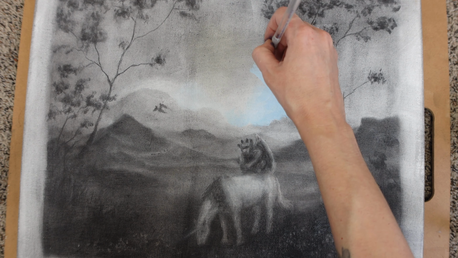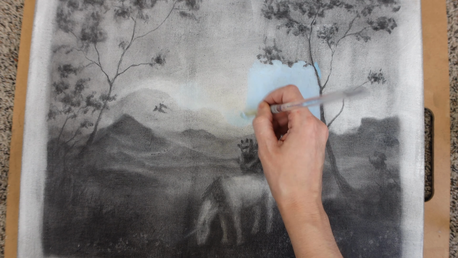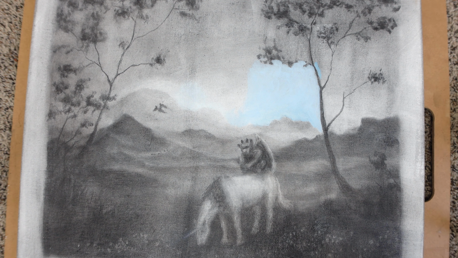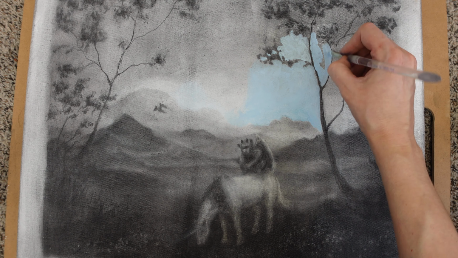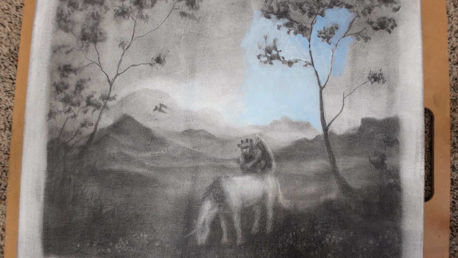But one of my problems was I was over blending and not being loose enough. And then I wasn't paying enough attention, I think anyway, to my values. And my paintings, to me, always looked really flat. It makes me wonder if I can do this and keep it loose. Loosey-goosey, loosey-goosey.